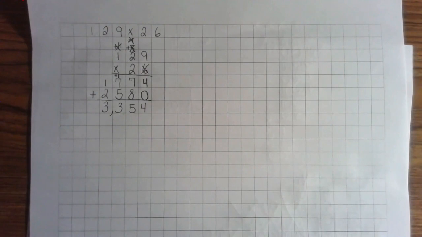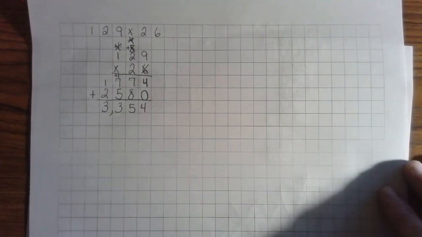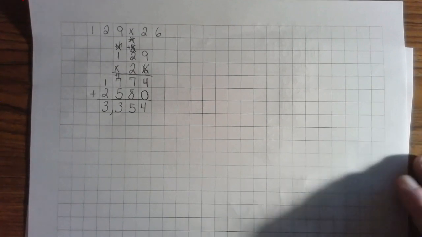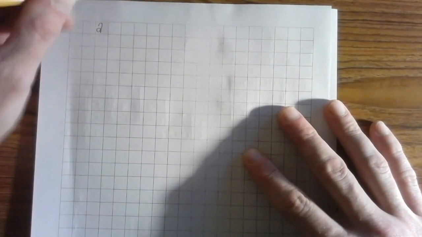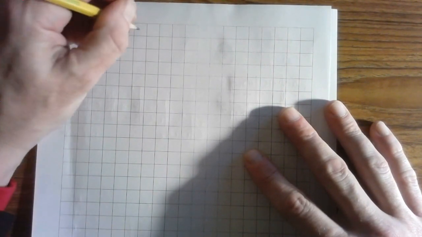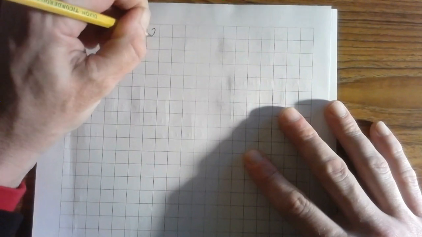So 129 times 26 is 3,354. The next strategy I am going to show you how to use when multiplying is called a base 10 strategy. So I have 283 times 25.